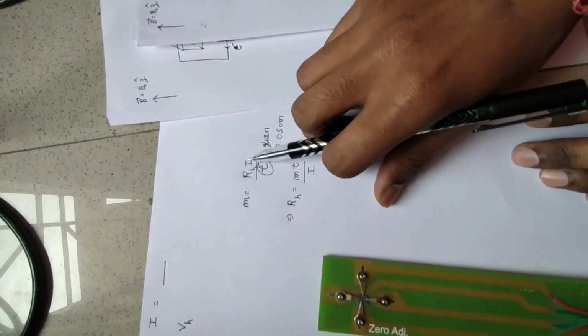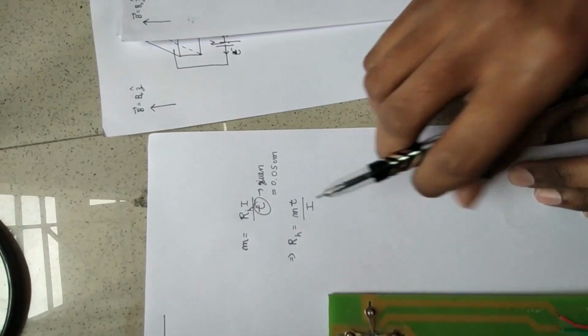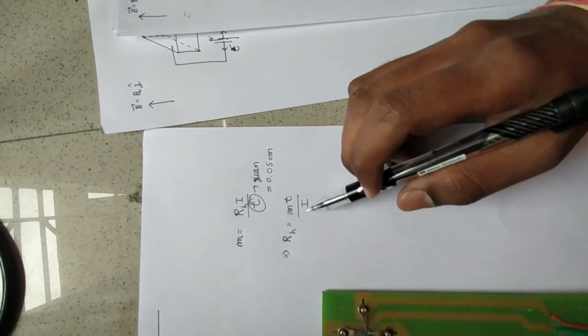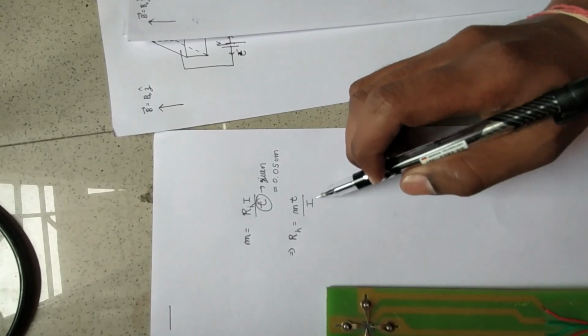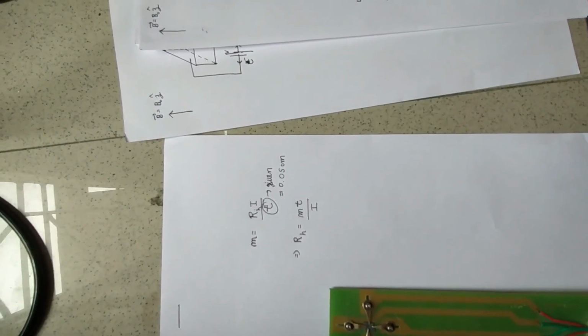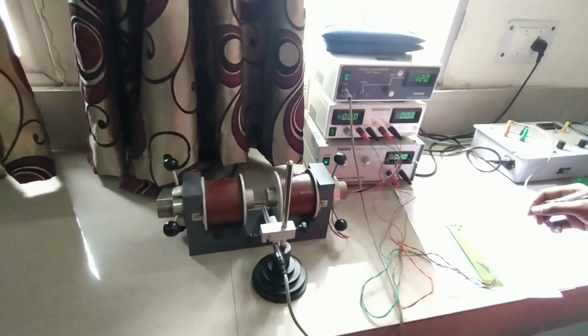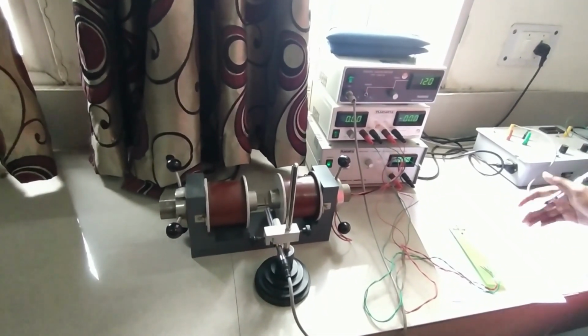The slope is given by Hall coefficient times current divided by the thickness. So, Hall coefficient we can determine as slope times thickness divided by the current. The next thing we will do is the conduction of the experiment.